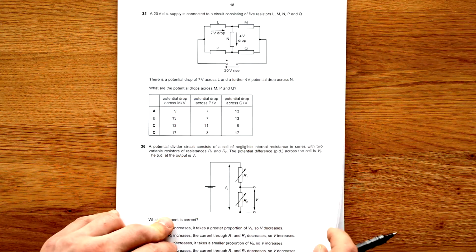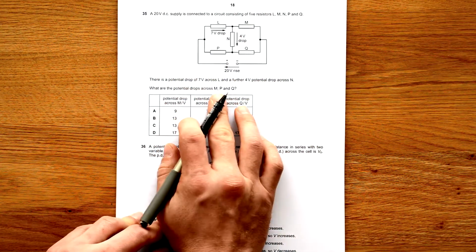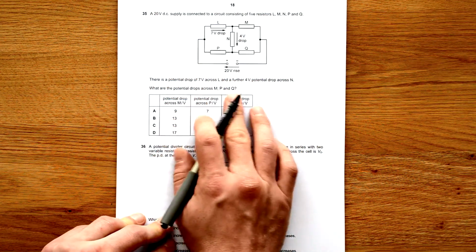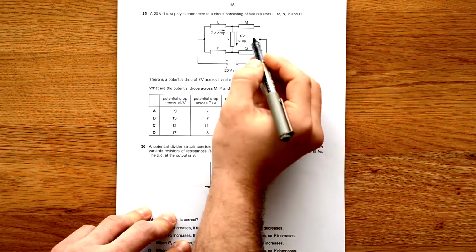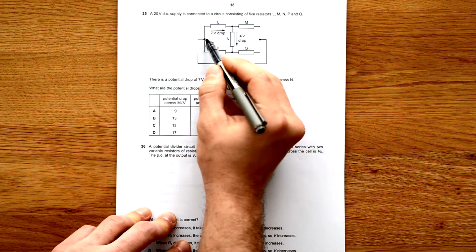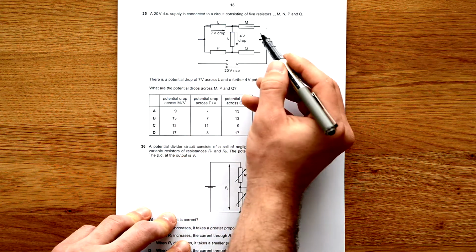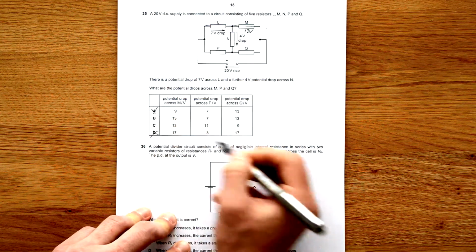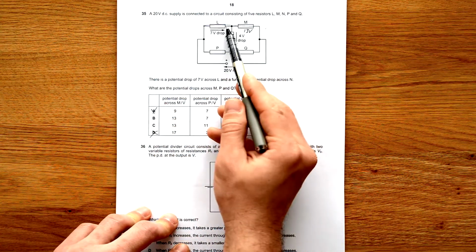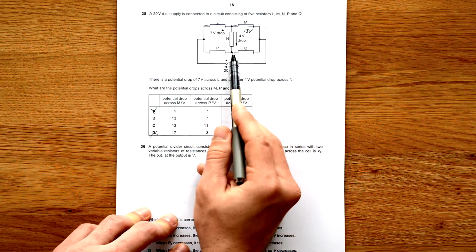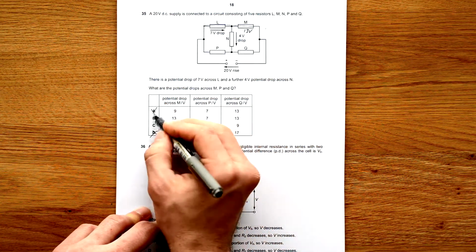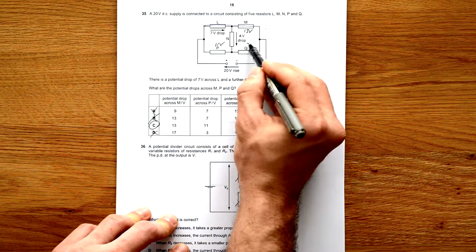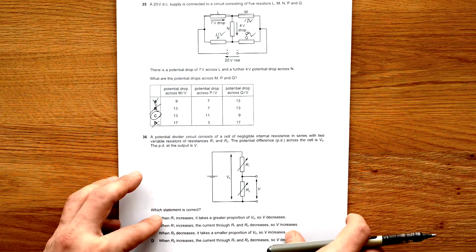35, a 20 volt DC supply is connected to a circuit, and so on. There's a PD drop of 7 volts across L, and a further 4 volt potential drop across N. What are the PD drops across M, P, and Q? So let's just have a look at this here. We know that the PD drop across here altogether has to be 20 volts. So this has to be 13 volts. So it has to be B or C, can't be A or D. And if we're going from 7 volts, but by the time we get to here, we have a 4 volt drop, that means that P can't be 7. So it has to be C. So that's going to be 11 volts. Again, from 20, that's going to be 9 volts. Makes sense.